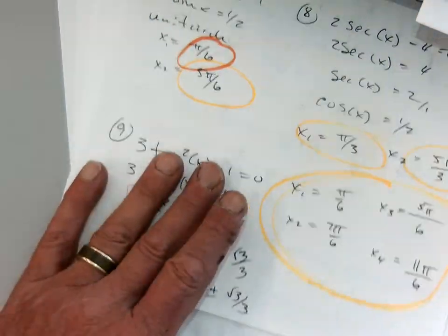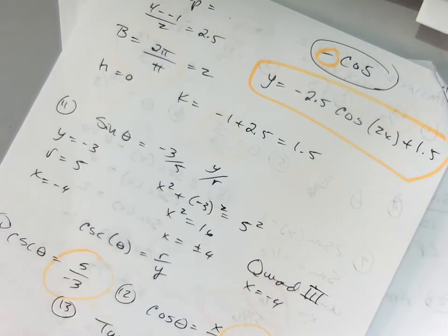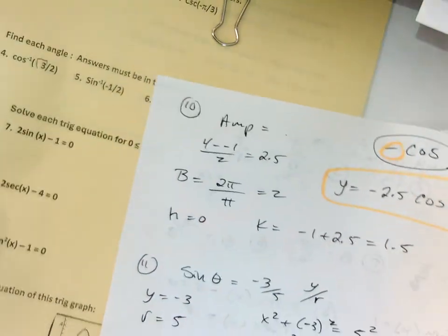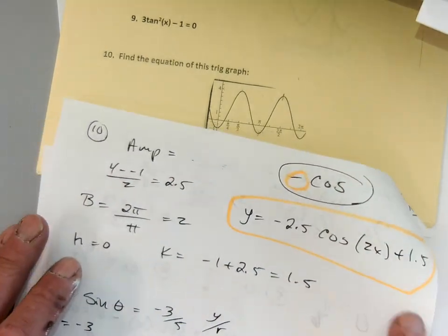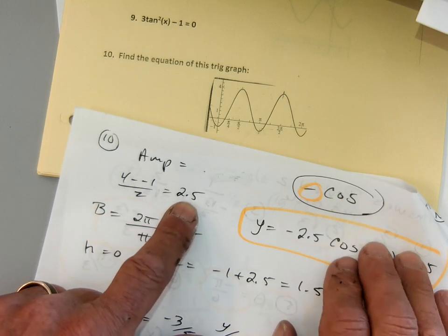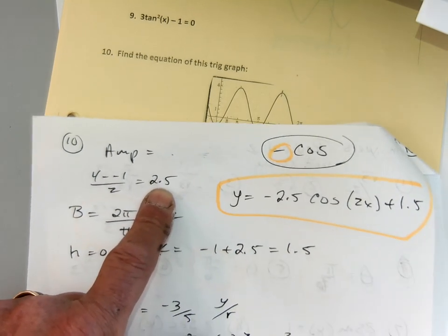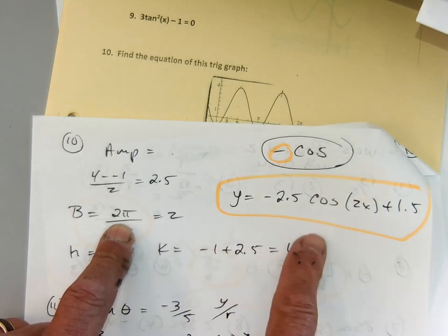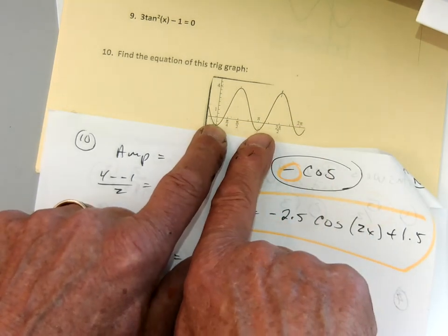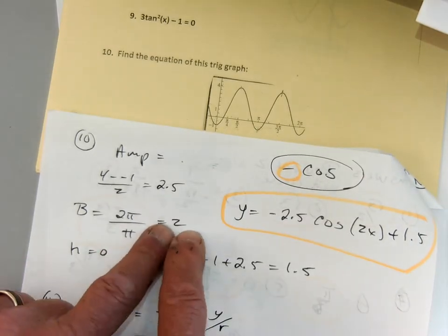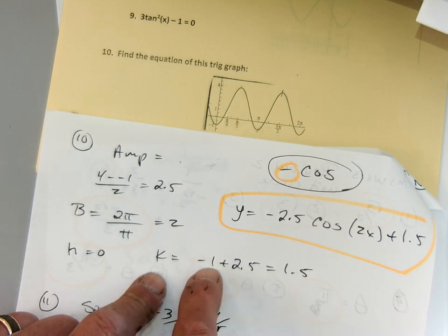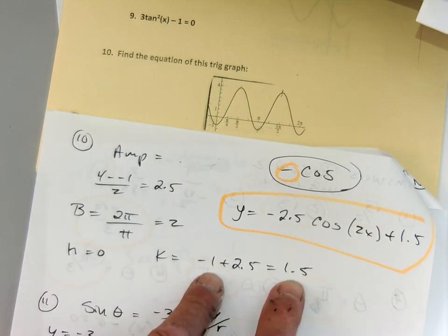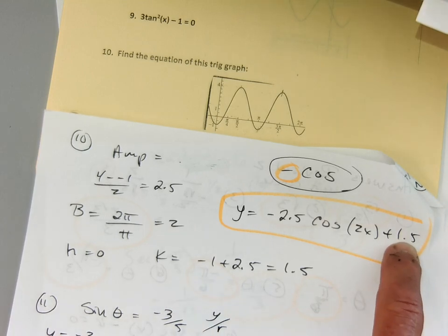Okay. Number 10, I needed the trig graph. So what I did is it sure looked like an upside down cosine to me. So I made an upside down cosine. I found the amplitude, max minus the min, divided by 2, 2.5, but it's negative. I have to find the frequency, which is always 2 pi divided by the width of the curve. The width of the curve is pi, so 2 pi divided by pi is 2, so the frequency is 2, and it got bumped up. So the value of k is always the minimum plus the amplitude, which is negative 1 plus 2.5, which is a 1.5. Okay, that's the equation for that graph.